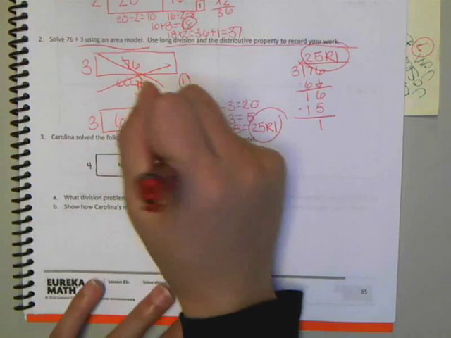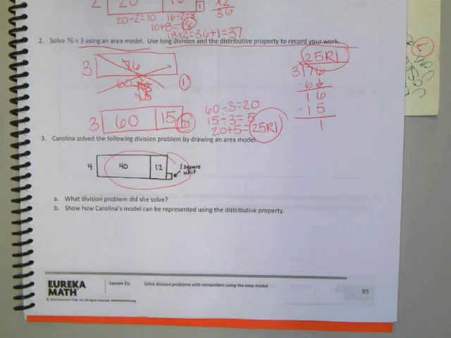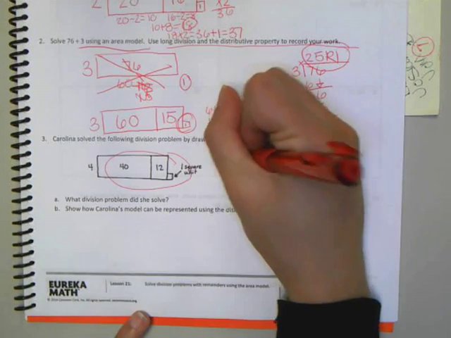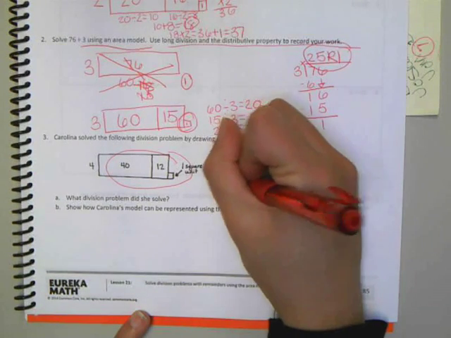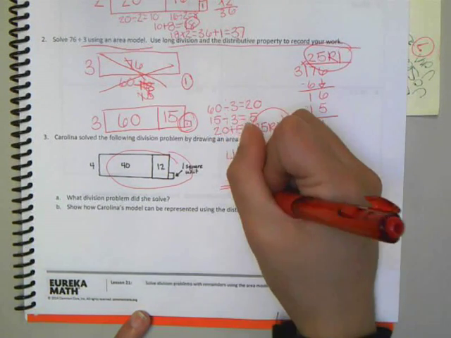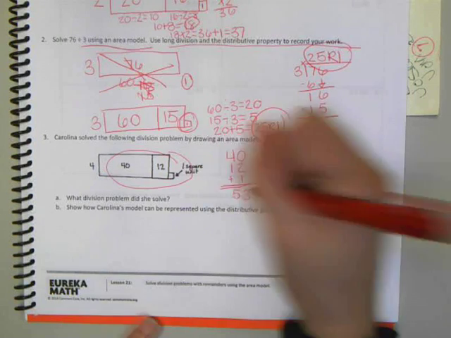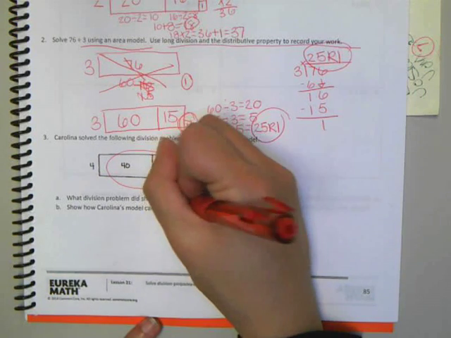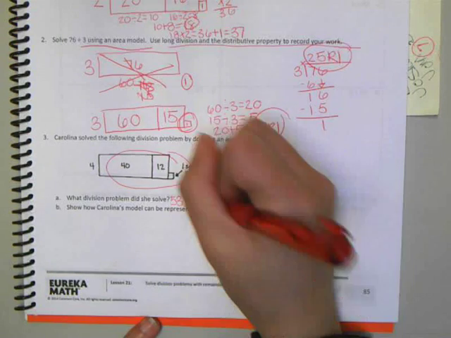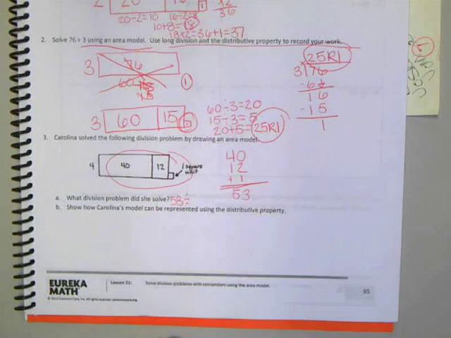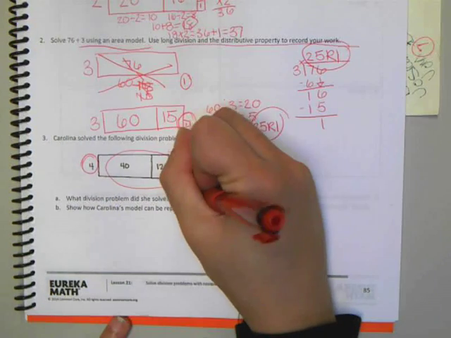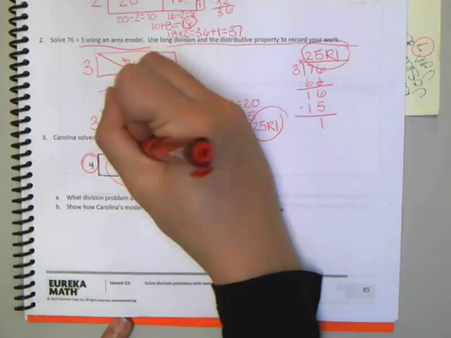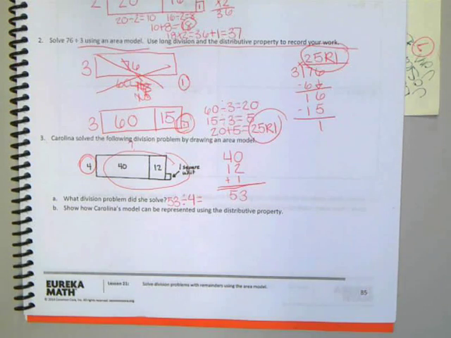So we know we have to look at all of this to get her whole. So we have to add 40 plus 12 plus 1. If we add all of those up, we get 53. So that's what she was working with. She was working with 53 divided by what? What is she dividing by? Yep, she's dividing by this 4 right here. And she is trying to figure out this part. So we don't know her answer.